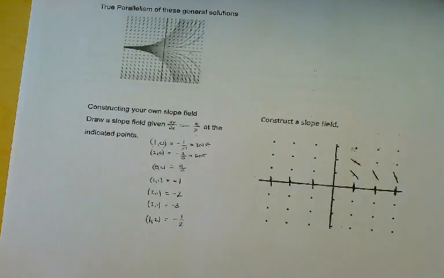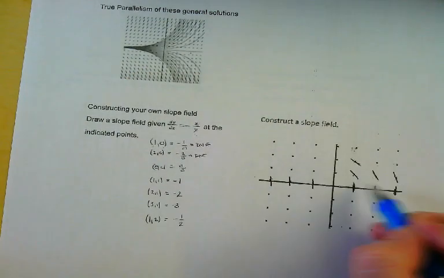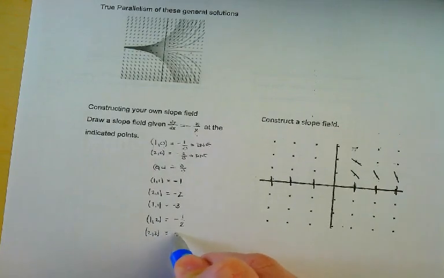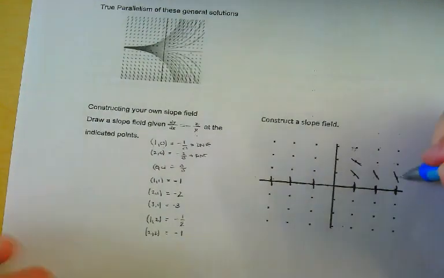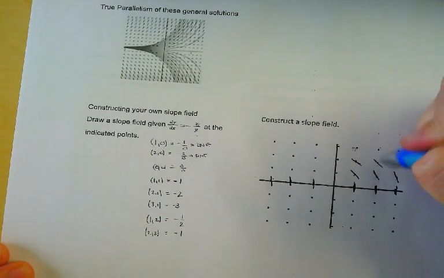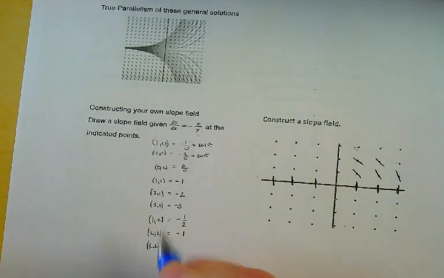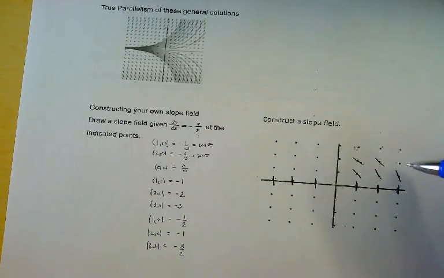Okay, so again, I'm shooting for a relative steepness. 2, 2 would get me a negative 1. So again, I'm gonna aim at a negative 1 when I draw it. And then 3, 2 would get me a negative 3 halves. So I'm going to go down 3 over 2 and kind of aim at that point over there. Just kind of draw a point where I think it's going to be and aim at it.